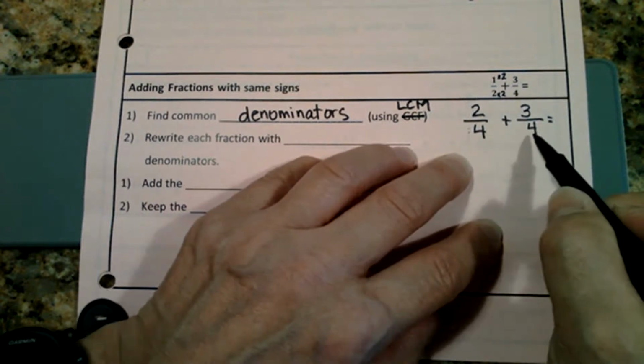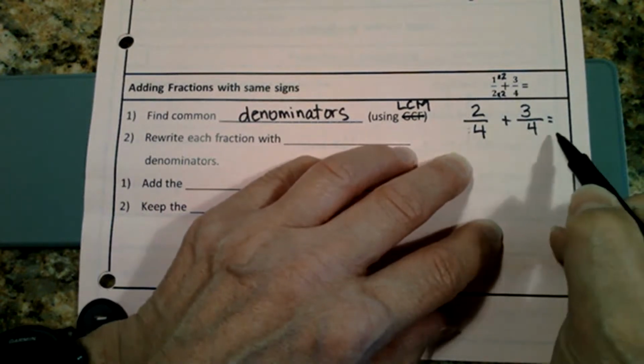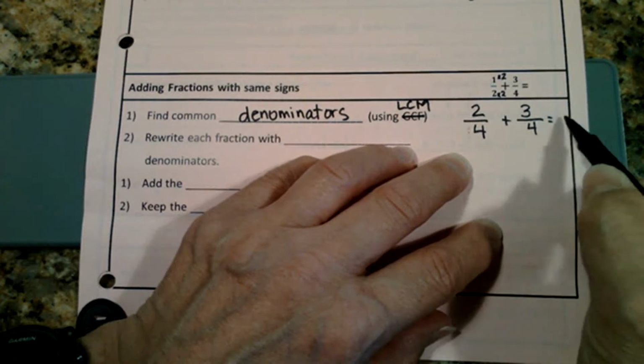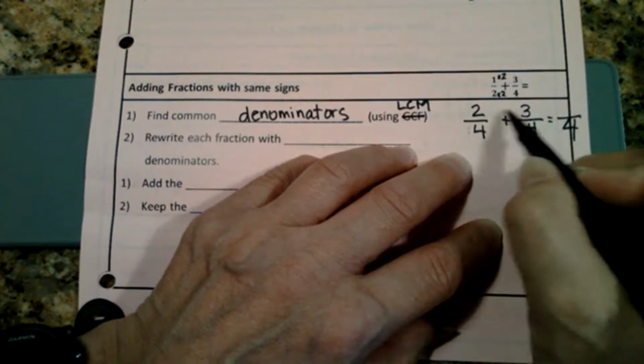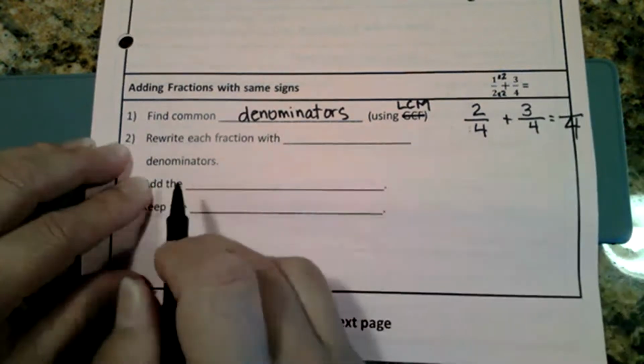So what do we do now? We keep the denominator in our answer at 4, okay? So the answer is going to have a denominator of 4. Then we add the numerators together. So let's write all that down.